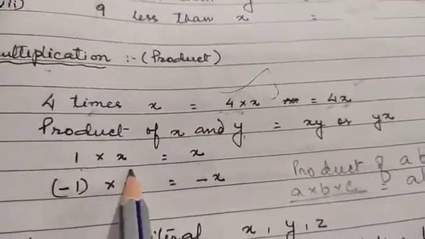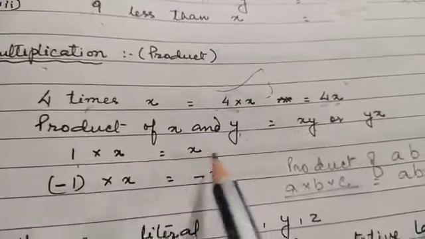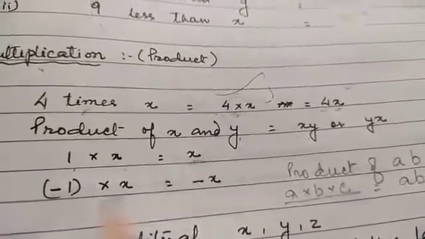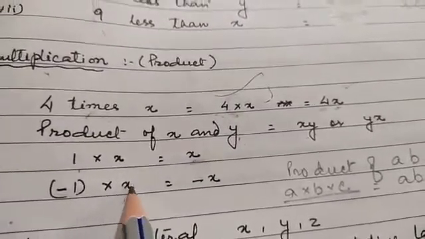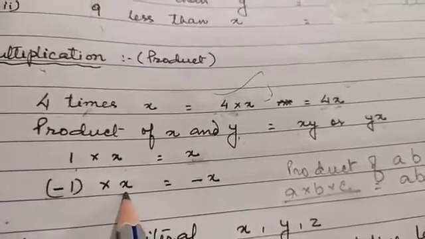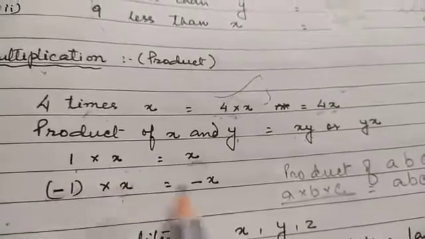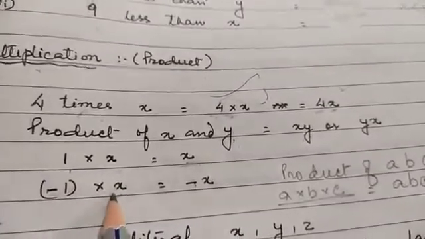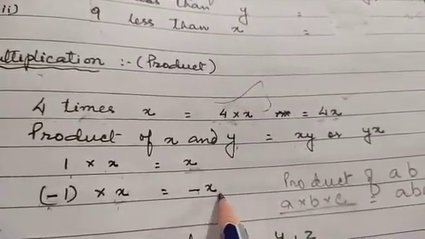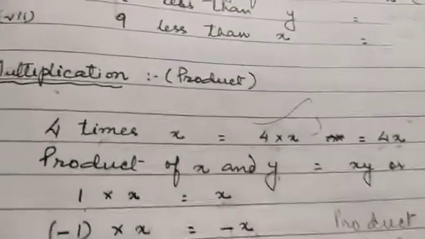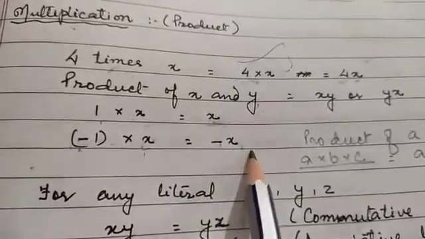1 multiplied to any literal x, y, z, a, b, c, p, q, r is the literal itself. Minus 1 multiplied to any literal will give what? X into minus 1 is how much? Minus x. So any literal multiplied to minus 1 is the negative of the literal. Here it is x, so it is minus x. If it is y over here, so minus y.